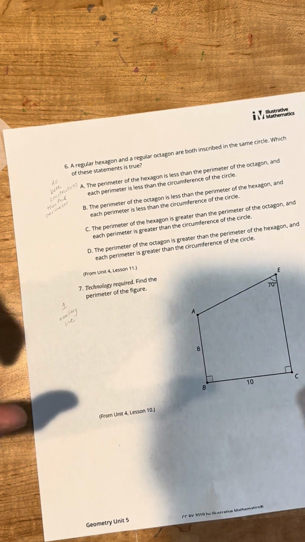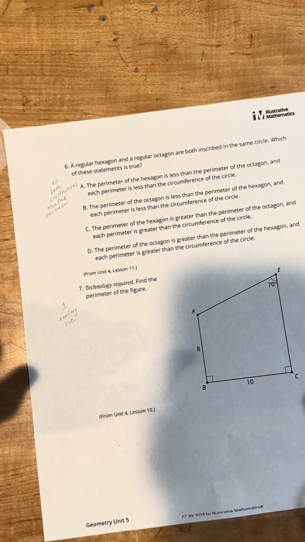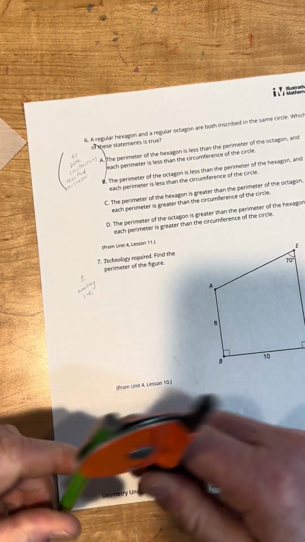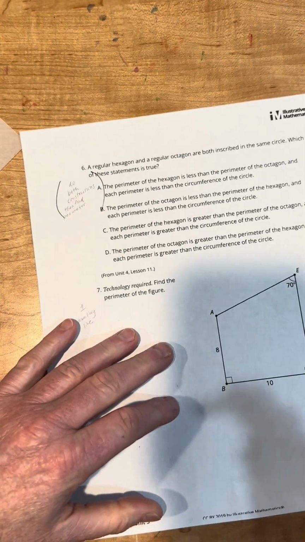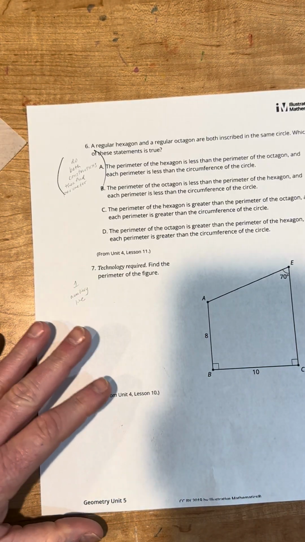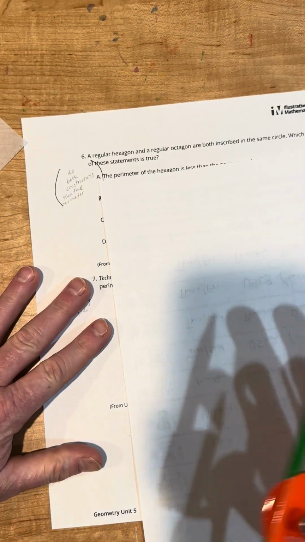Number 6, regular hexagon and regular octagon, both inscribed in the same circle. Which of these statements is true? Okay. My advice is do both constructions and then find the perimeter. So I use this blank sheet of paper right here.